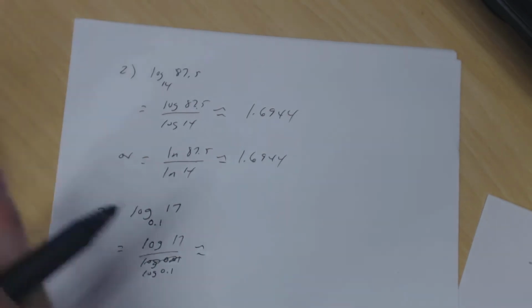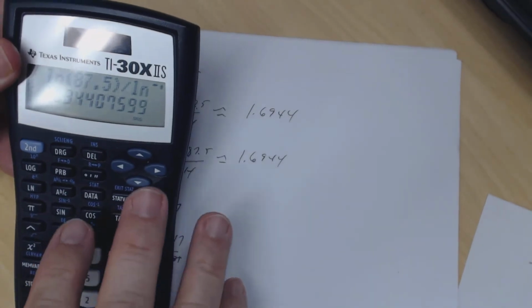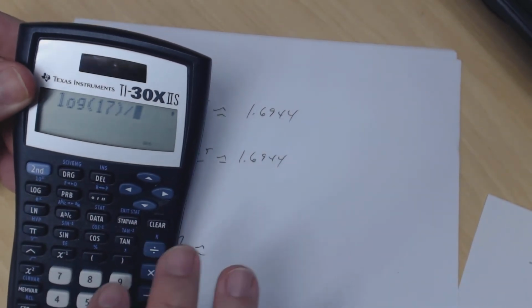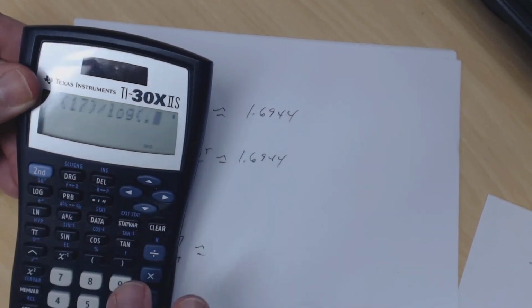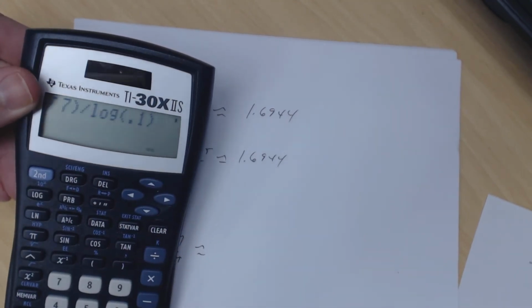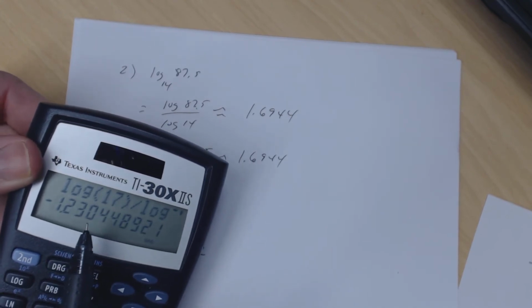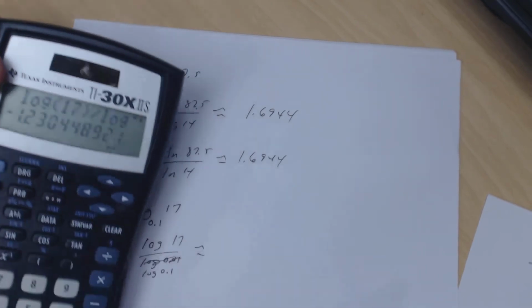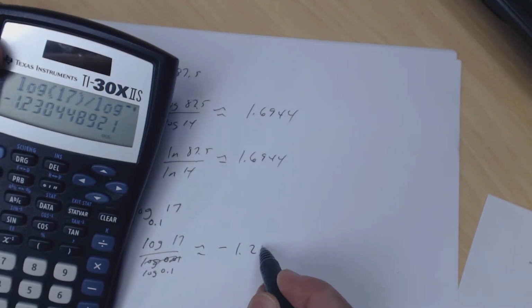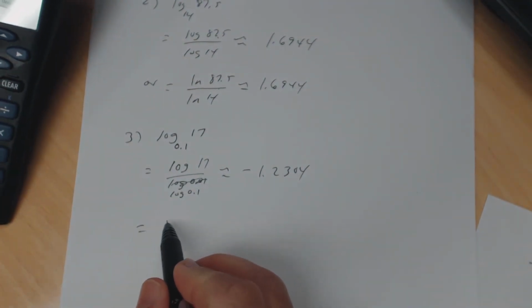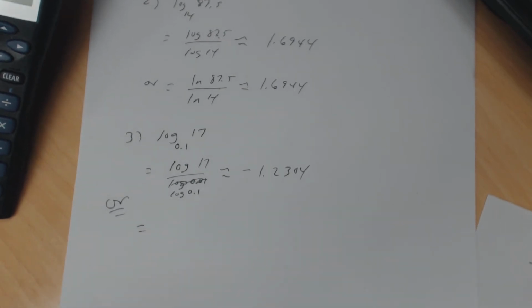Alright, so let's see what this is. So the log of 17 divided by the log of 0.1, close the parentheses, press equal, and this time you get a negative 1.2304. And if you had used the natural log, you would still get the same thing.